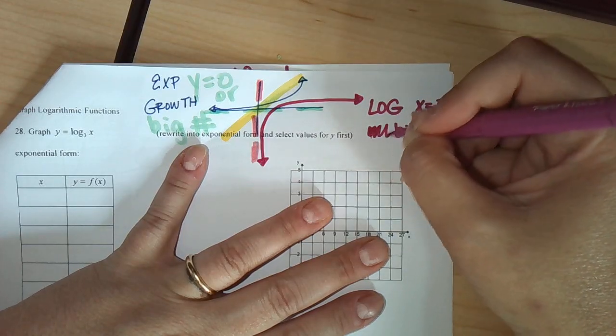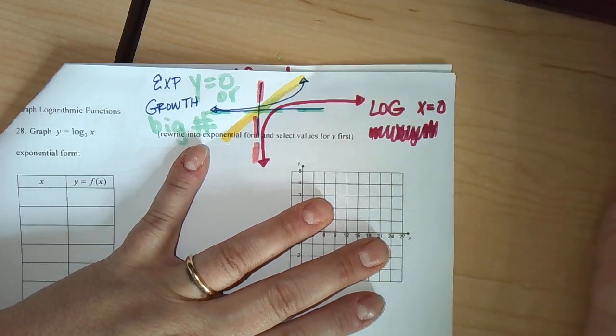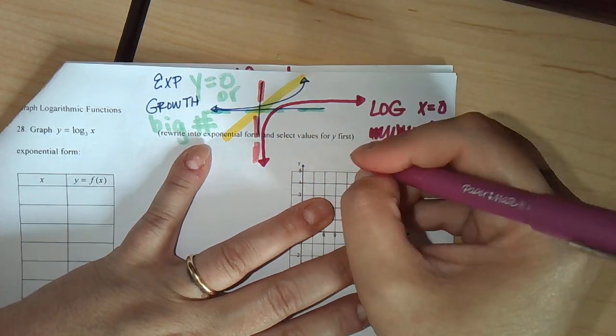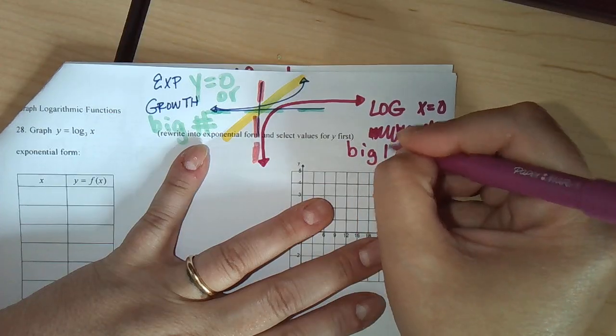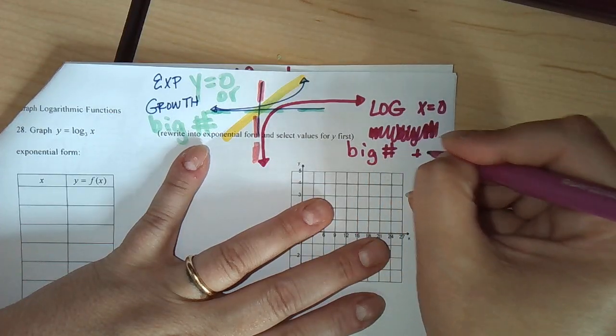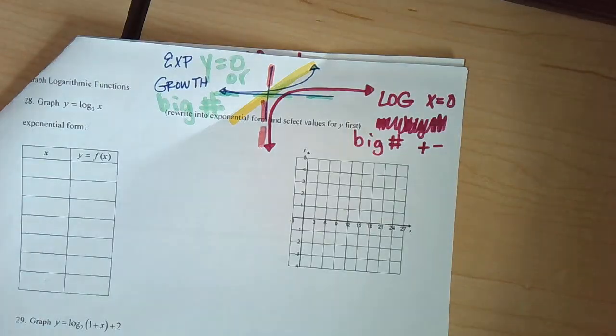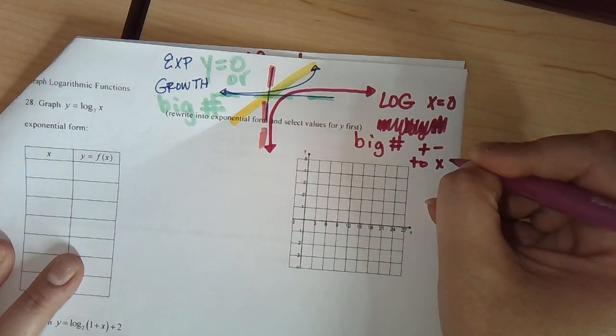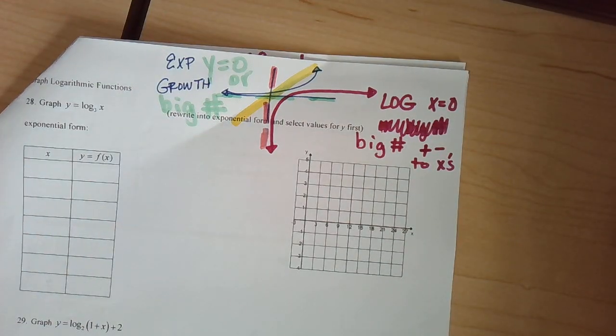Crap, hold on. I forgot. Yeah, and the big number being added or subtracted to your x's. Yeah, okay.